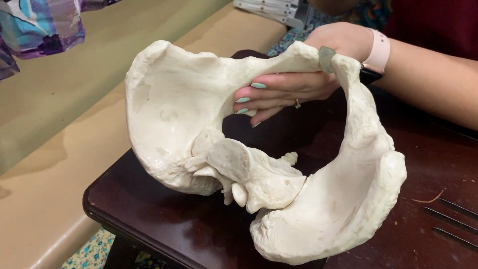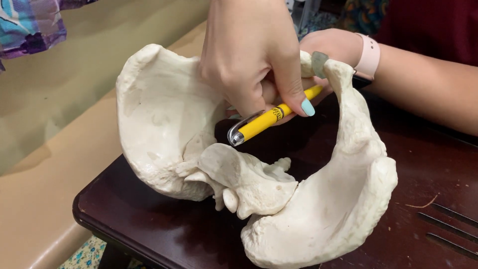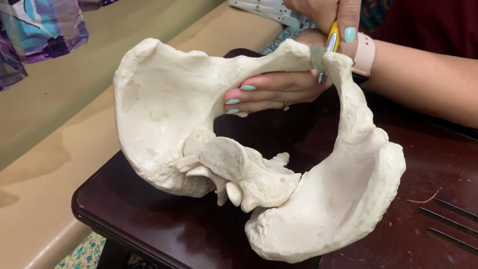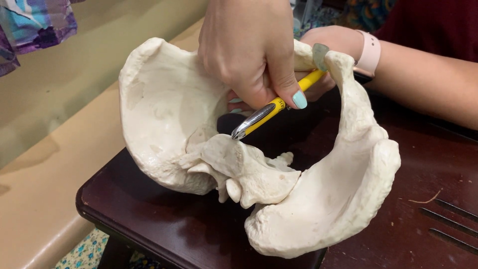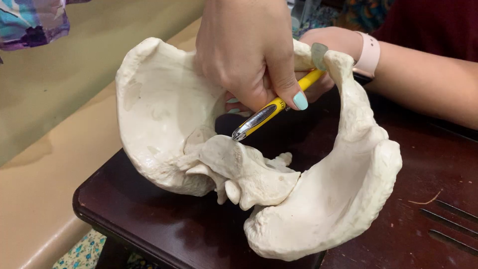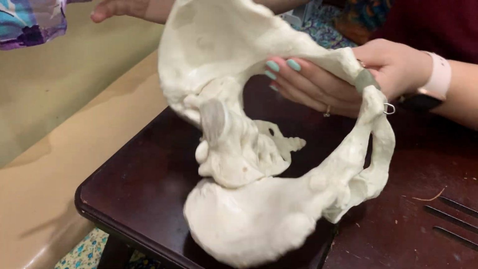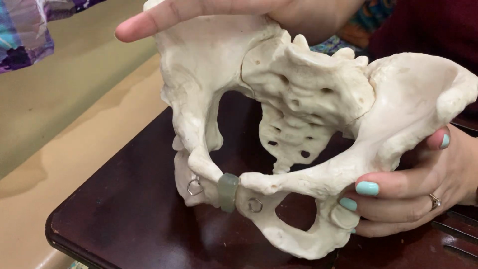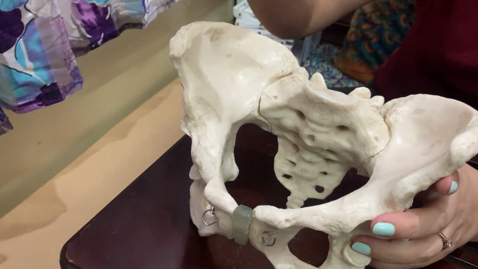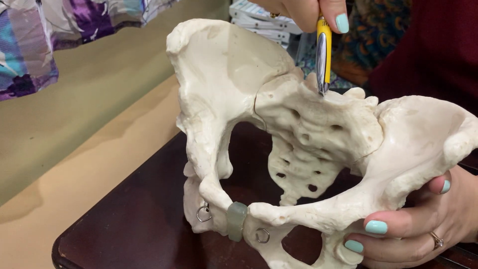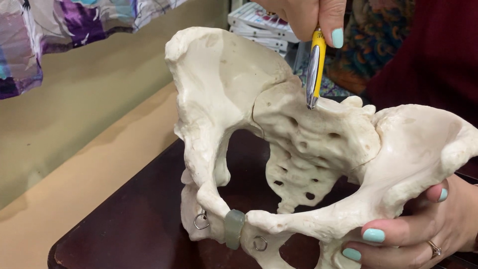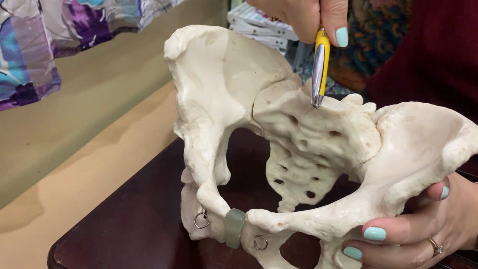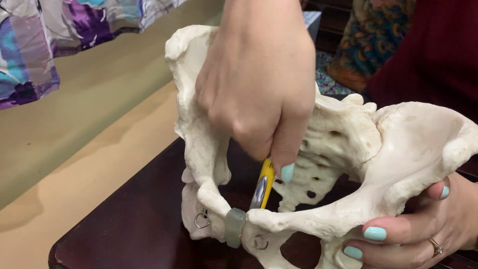And third is the diagonal conjugate. It is from the lower border of the pubic symphysis, from here, up to the midpoint of the sacral promontory. So this area, right? This is around 12 centimeters. Now you have learnt about the three AP diameters of the inlet: the anatomical or true conjugate, the obstetric conjugate and the diagonal conjugate. This will be 11, this will be 10 and this will be 12.